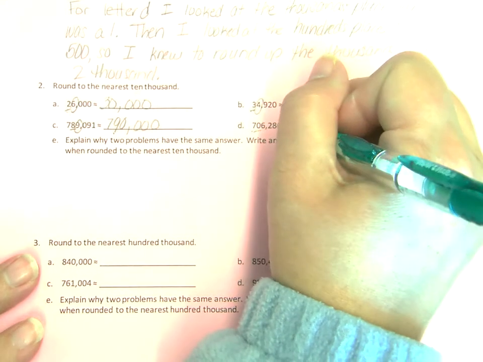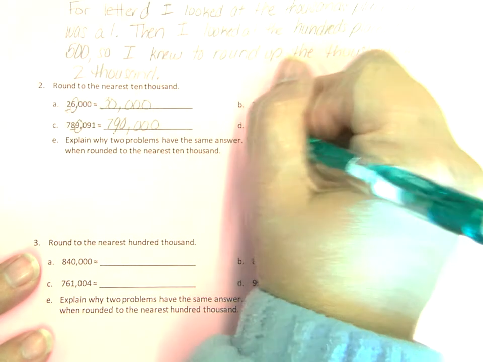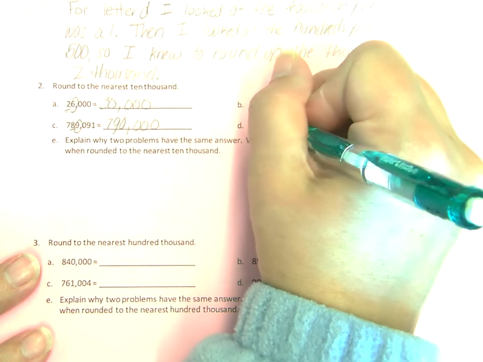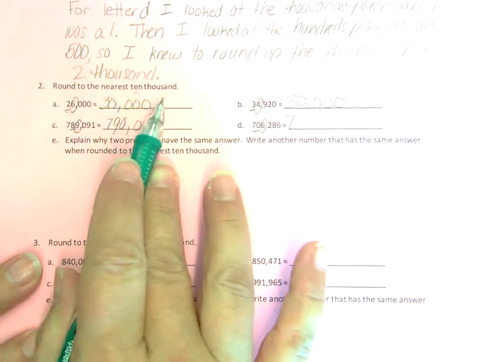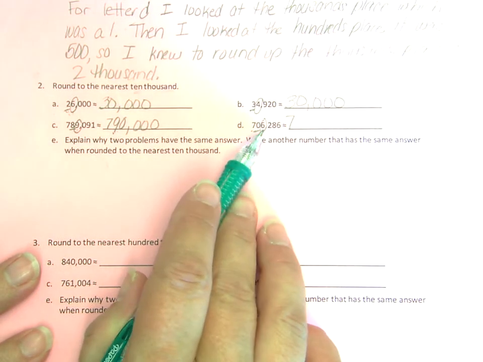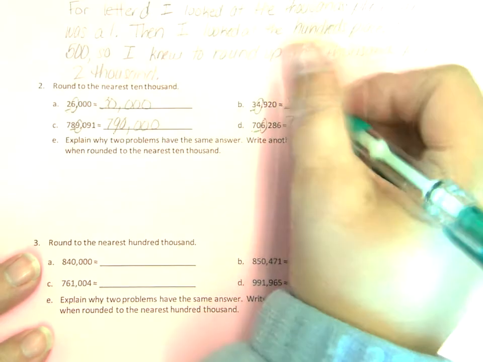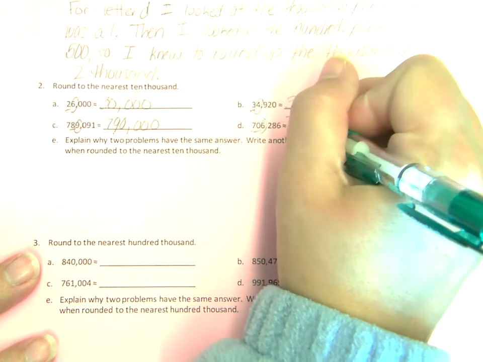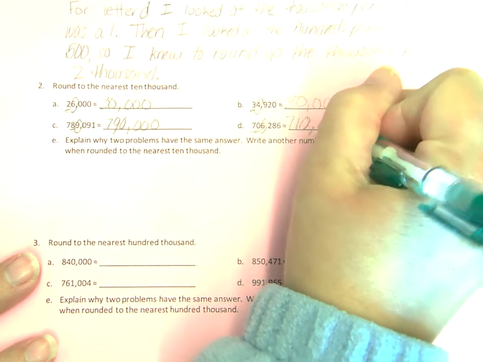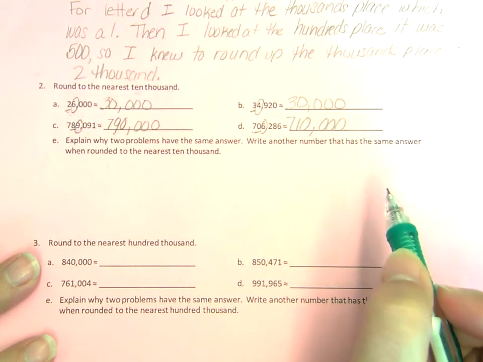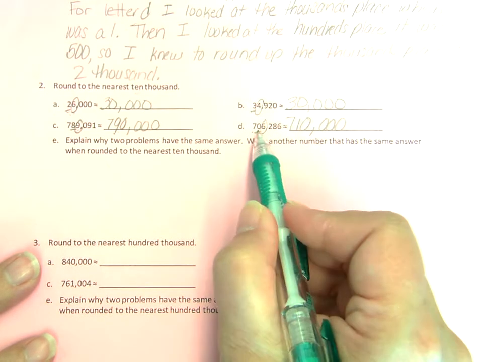Okay, so 7 in our 100,000s place. We're going to underline our place value that we're focusing on, which is the 10,000s, and circling the one next to it. 5 or above, we round it up. That's right. Okay, so this would be 710,000. Our 0 would round up to a 1.